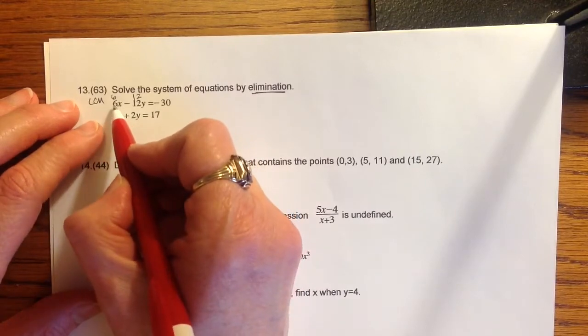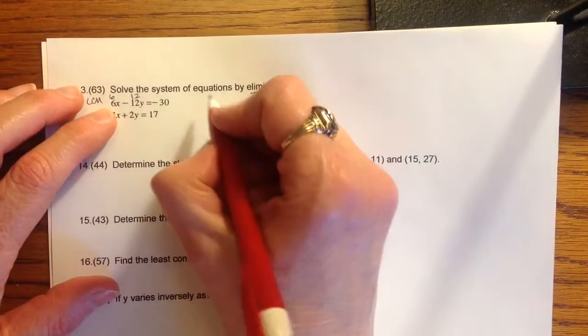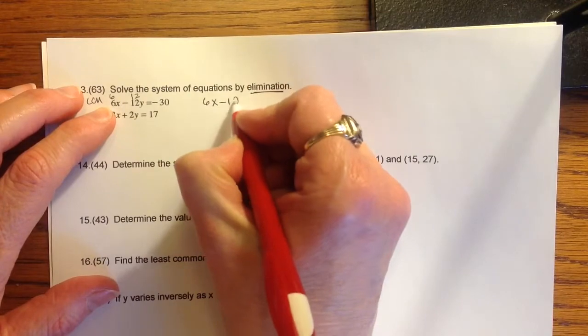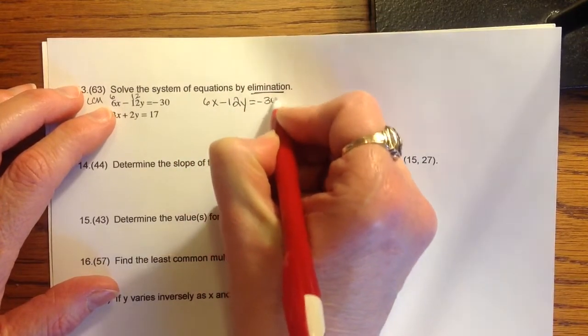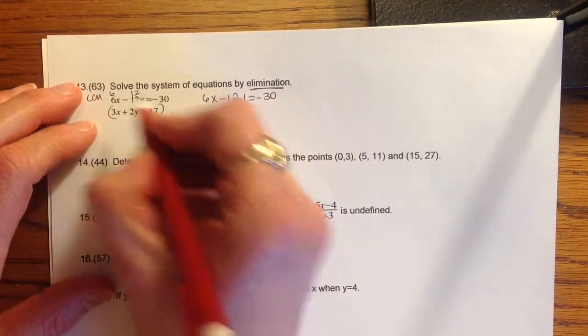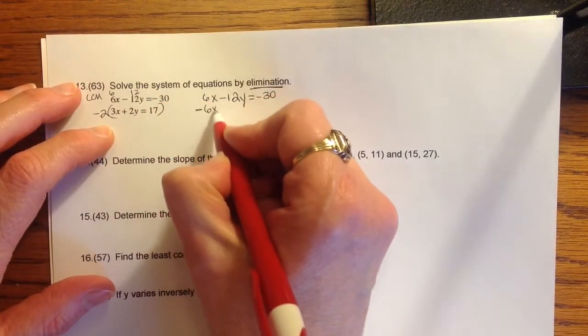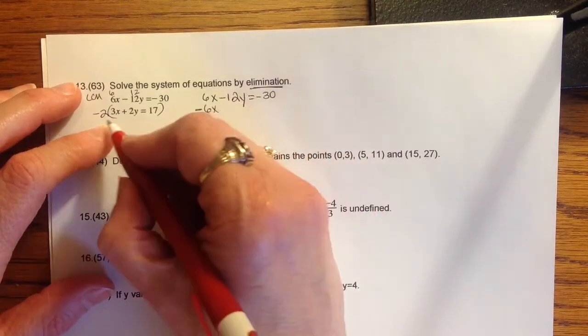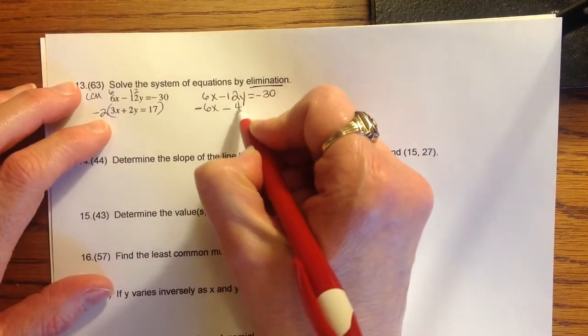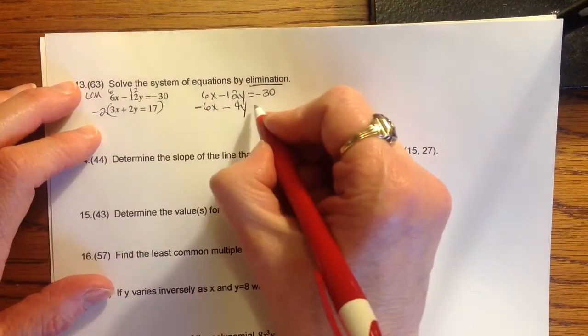So I'm going to make one of these 6x, which this one already is. So I'm just going to rewrite him. I'm just multiplying by 1. And I'm going to take this one and multiply everything by negative 2. The reason I do that is because it will give me negative 6x, which are opposites of each other, and we'll add out, minus 4y. I have to go all the way across, equals negative 34.